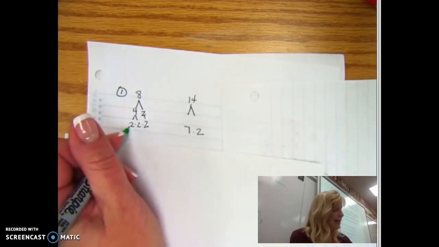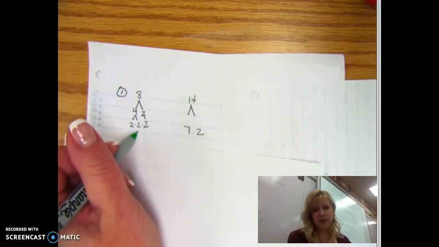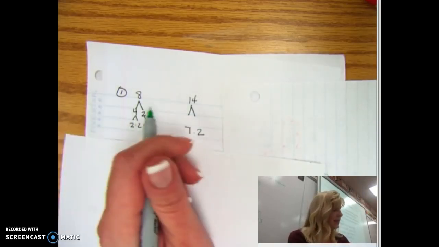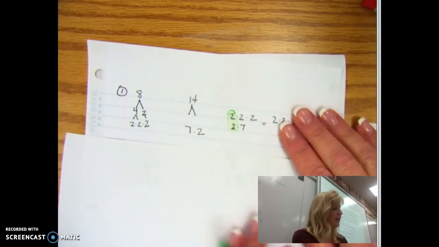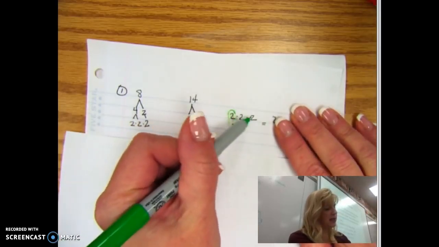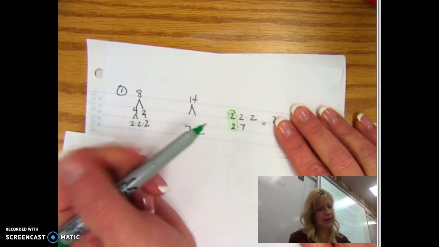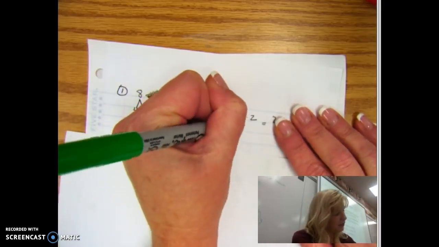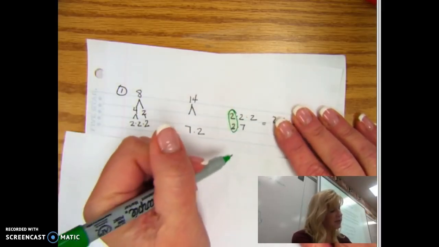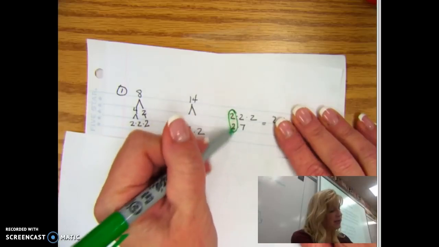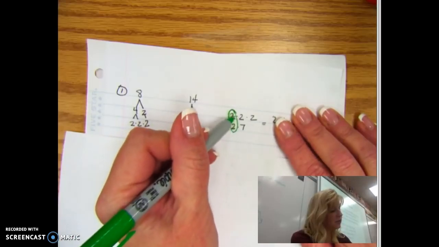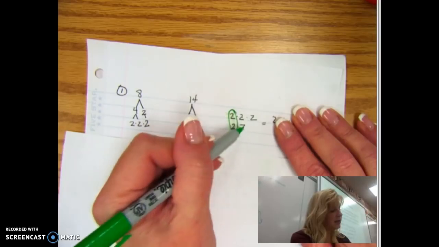Okay, so I got 8 is a pretty obvious one, 2 times 2 times 2, and then 7 times 2. So what I did over here was I did 2 times 2 times 2, and I did 2 times 7. I can already see the ring around 2 of the 2's, so I'm only going to use this 2 one time. So I'm going to do 2 times 2 times 2 times 7.